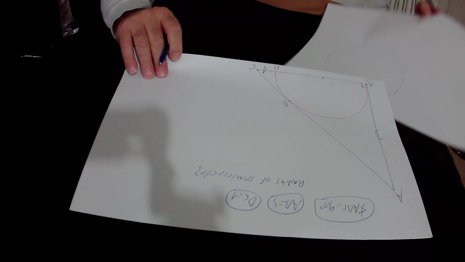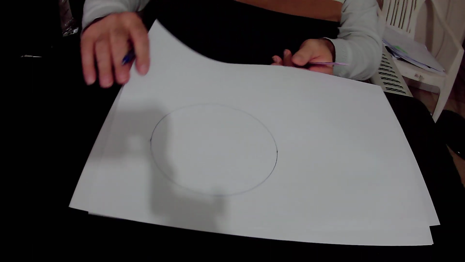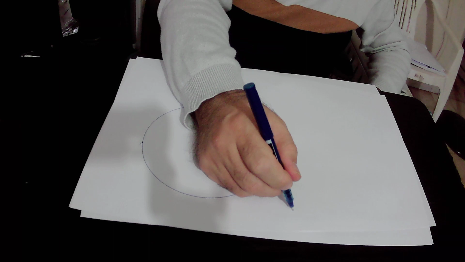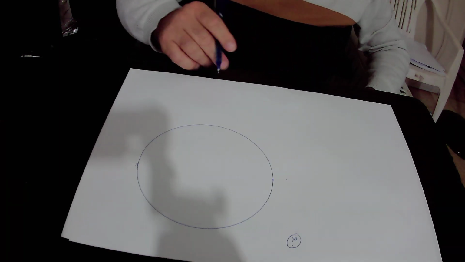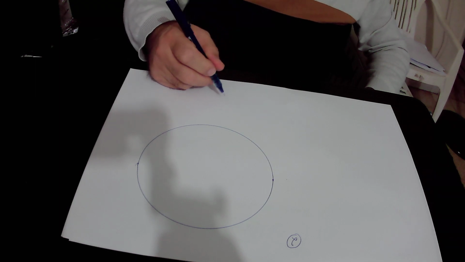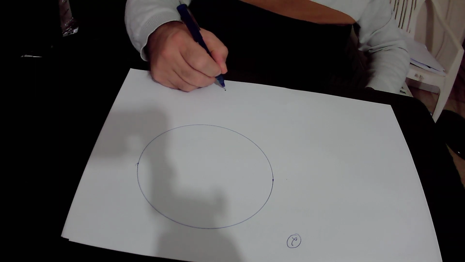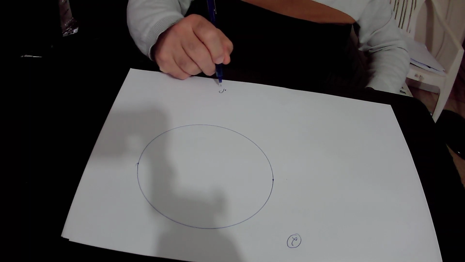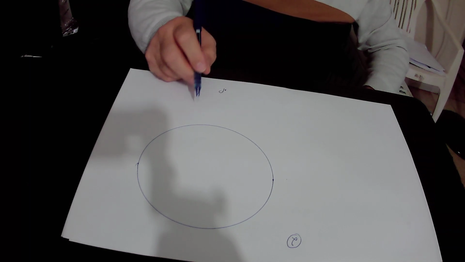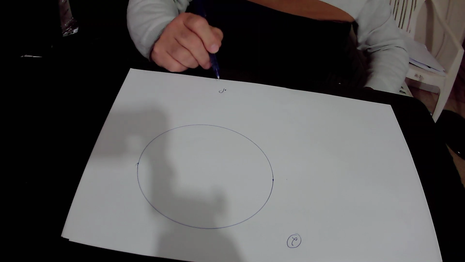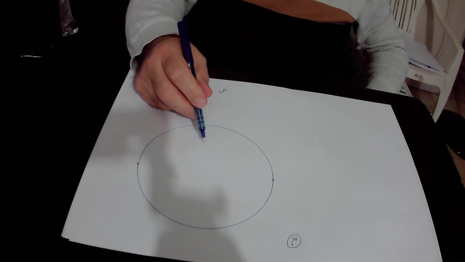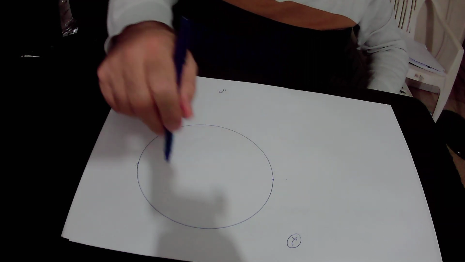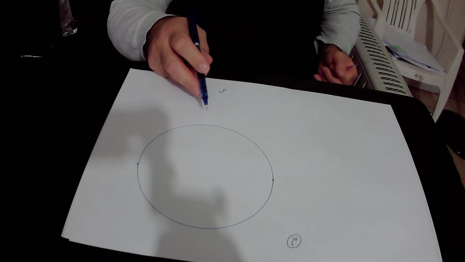If you have this circle and we also have an external point of this circle, here point P. Point P is an external point in relation to this blue circle because it is not located inside this blue circle nor on it, but is outside of it.